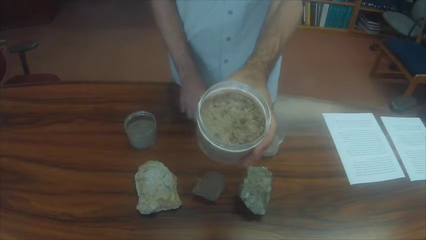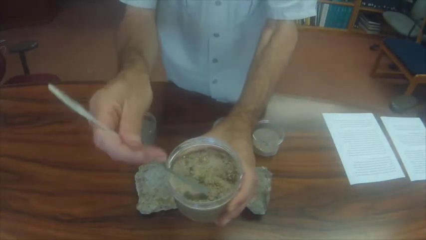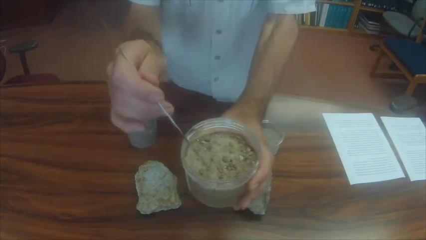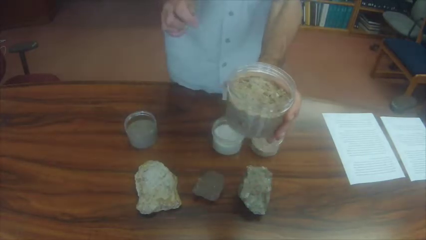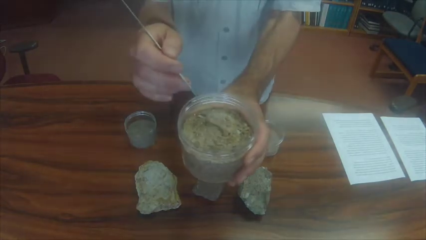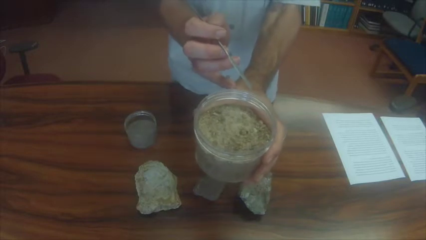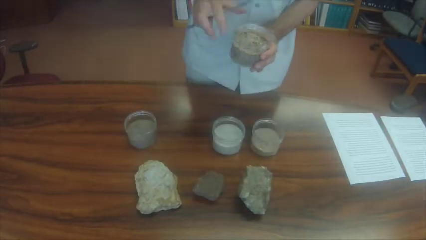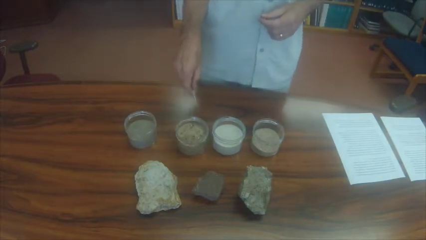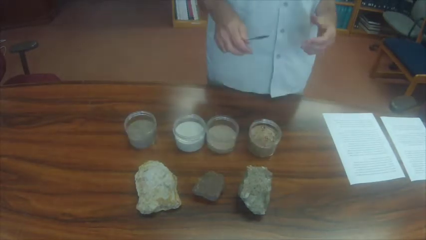This coarse-grained sediment is also poorly sorted. Again, everything from gravel to fine sand. And it also includes a variety of different grain compositions, rock fragments, and even a fair amount of feldspar grains. Rocks formed from feldspar-rich sediments such as these are called arkosic.